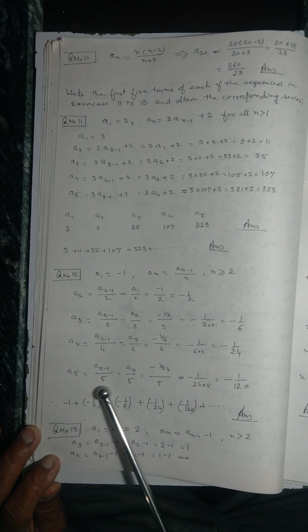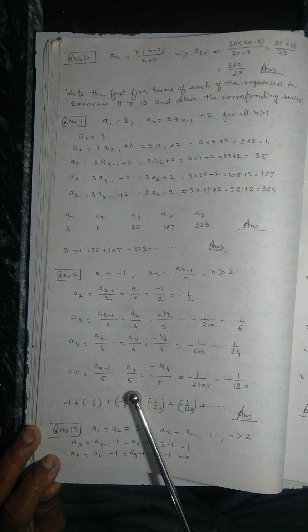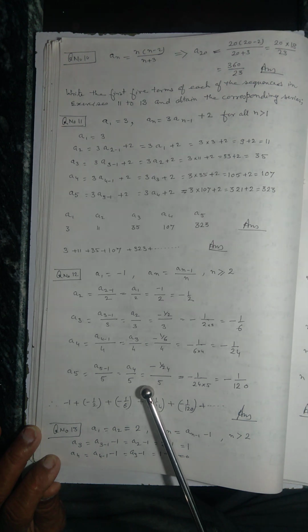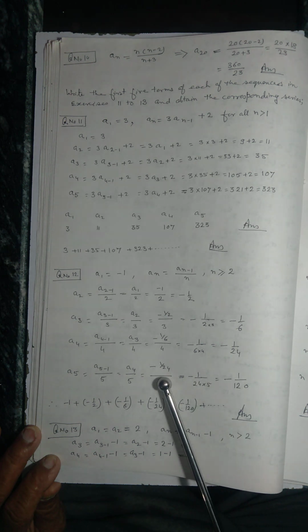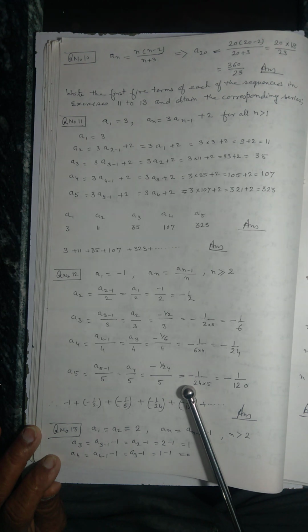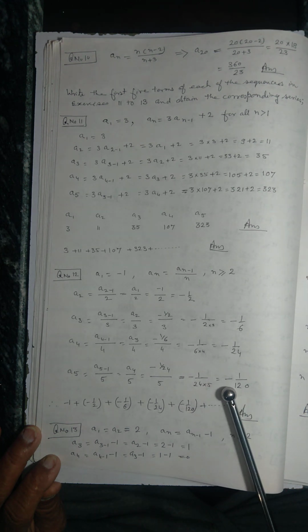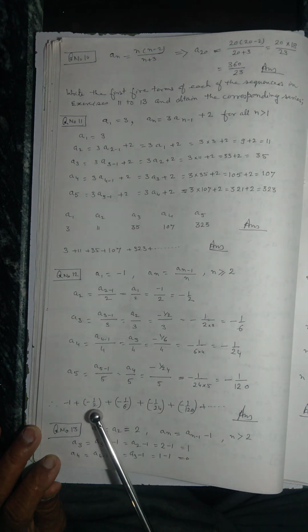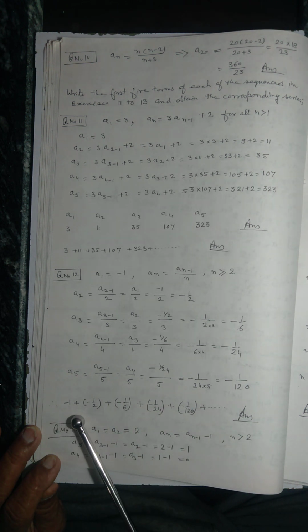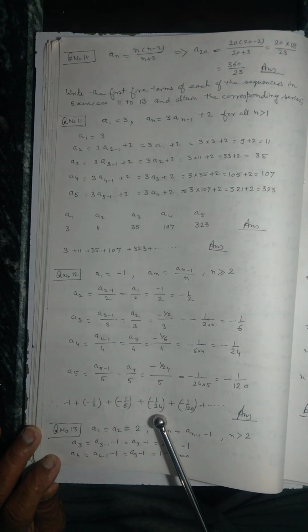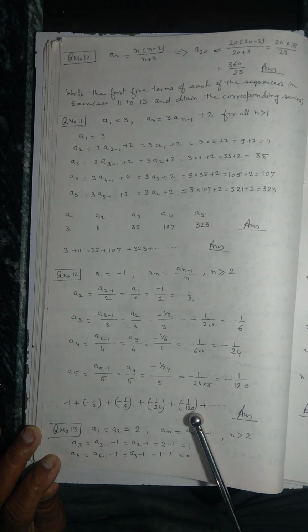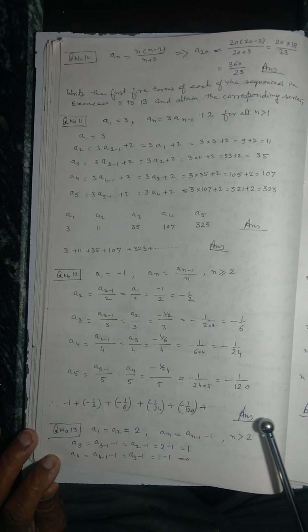1 upon 24. a5, that is a5 minus 1 upon 5, that is equal to a4 upon 5. It will be equal to, now see the value of a4, it is written minus 1 by 24. So I have written here minus 1 by 24 upon 5. Minus 1 upon 24 into 5, that will be equal to minus 120. So the series is minus 1 plus minus 1 by 2 plus minus 1 by 6 plus minus 1 by 24 plus minus 1 by 120 plus dash dash.